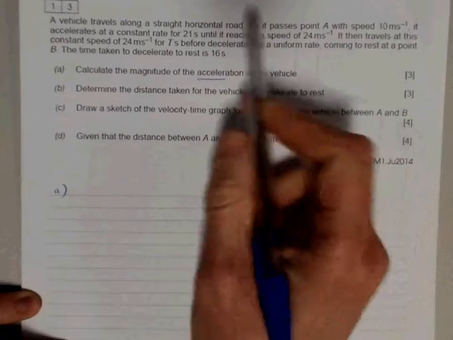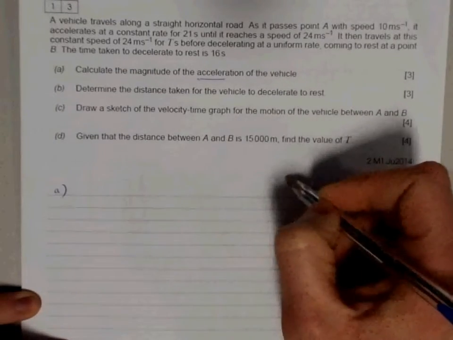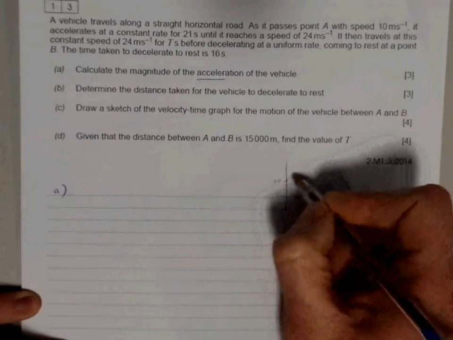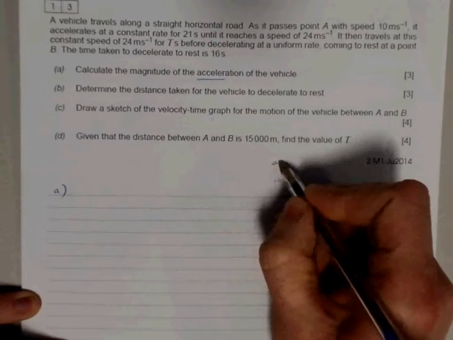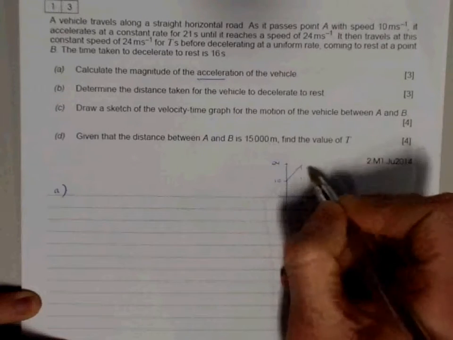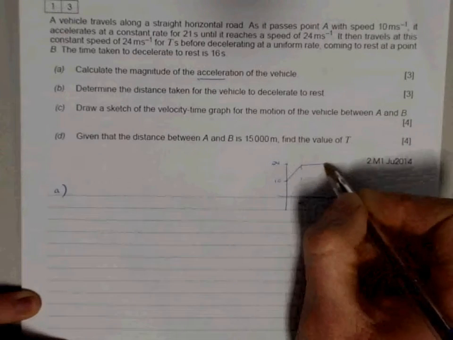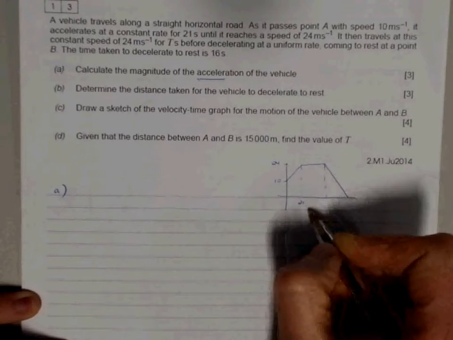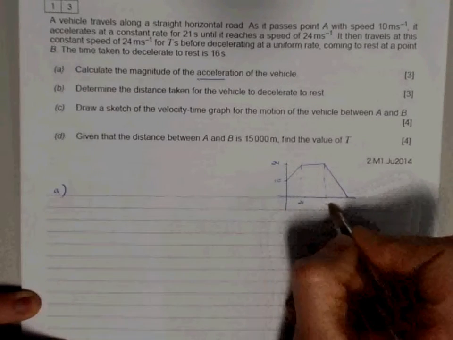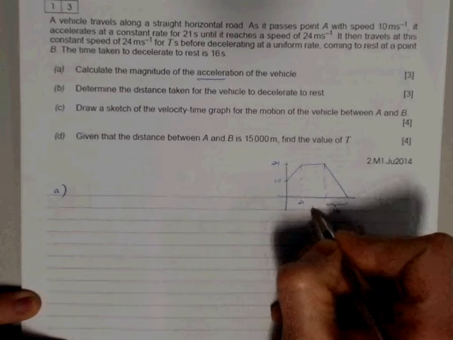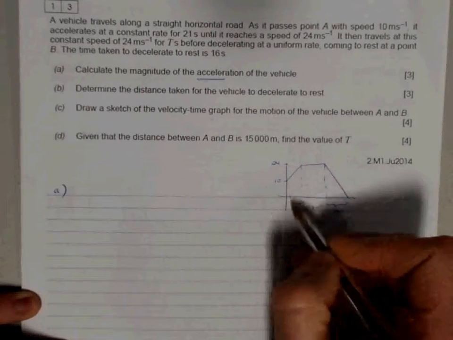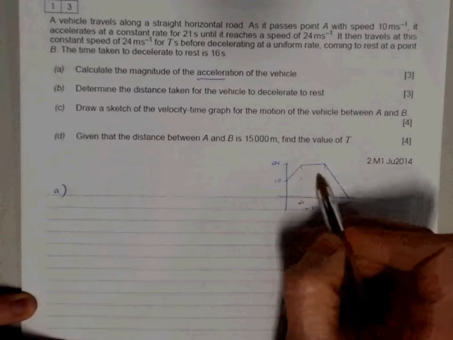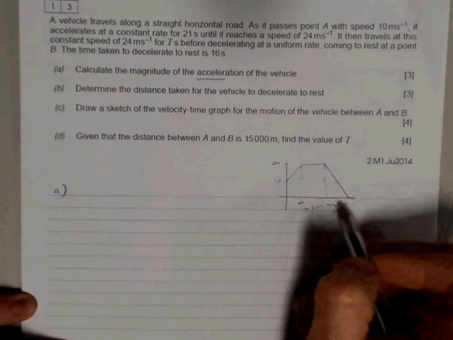If I just really roughly sketch it, I'm not going to do it properly for a bit, but it starts at 10, it accelerates until it gets to speed 24. That takes it 21 seconds. It then travels at some constant speed and then decelerates to rest. Okay, and it says that it takes 16 seconds for that last bit. We don't know how long that bit is, but we can see this is the section. So we've got three things: an acceleration phase, constant velocity phase, and a deceleration phase. We're looking at the acceleration phase.